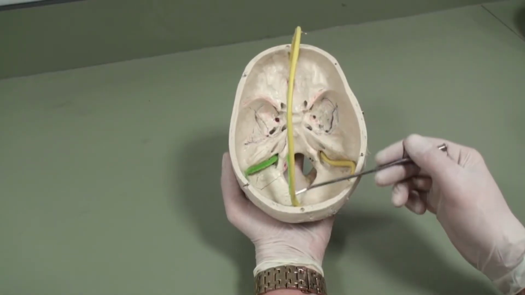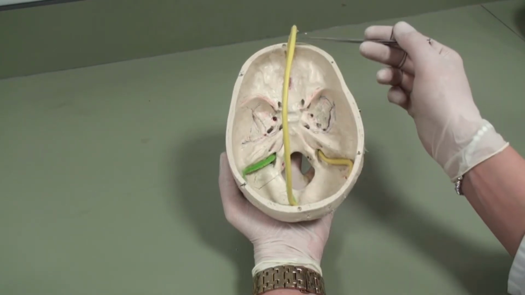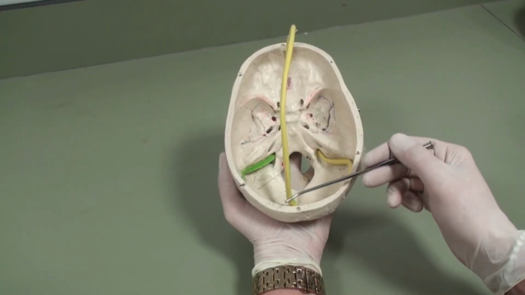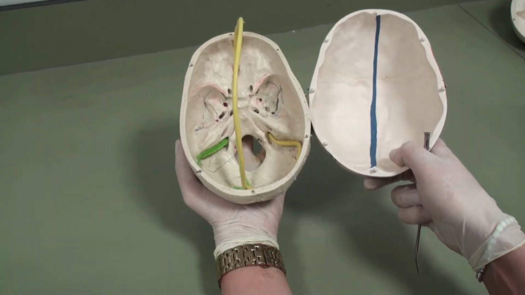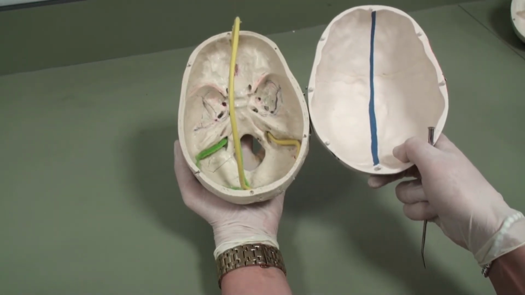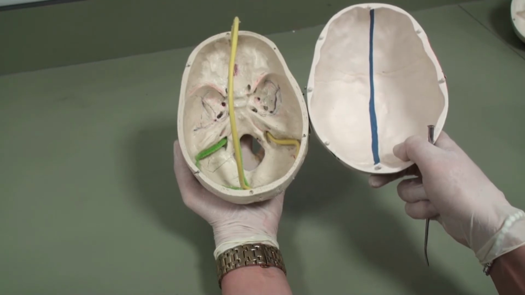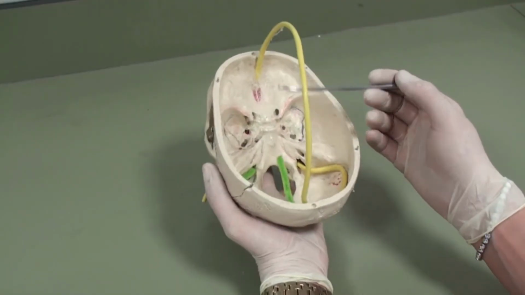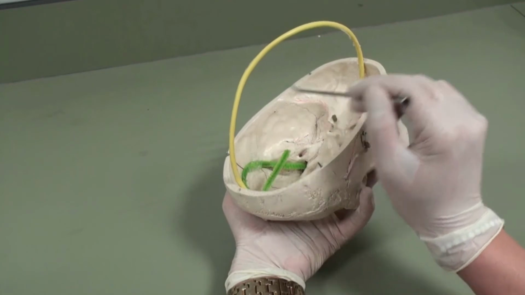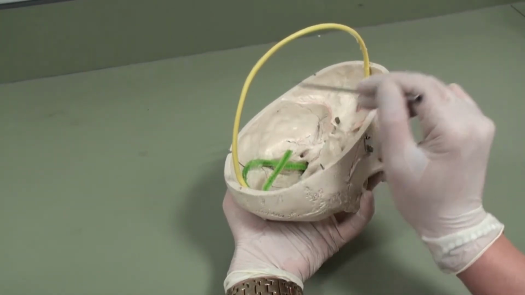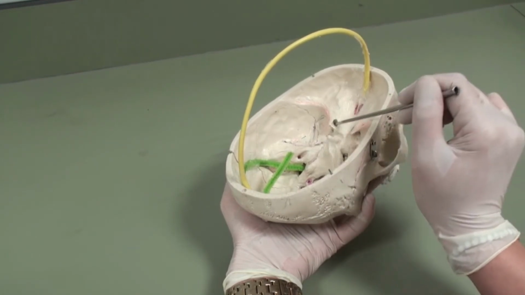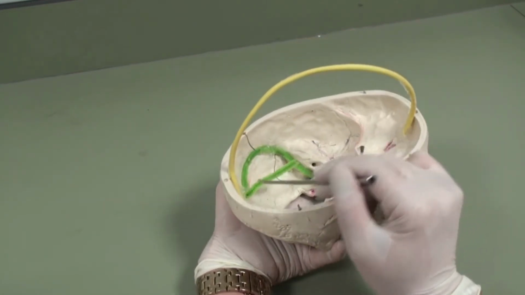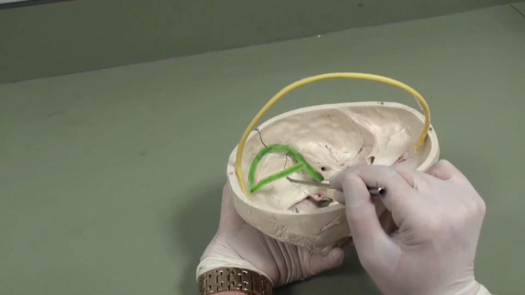The superior sagittal sinus runs in the upper attached border of the falx cerebri, and it grooves the interior aspect of the skull vault to form the superior sagittal sinus groove, here in blue. Not shown here, along the inferior border of the falx cerebri, we have the inferior sagittal sinus, which unites with another vein here, the deep cerebral vein, to form, here in green, the straight sinus.